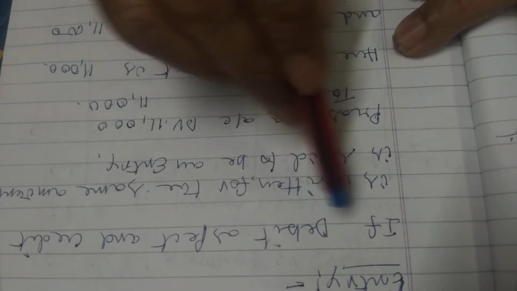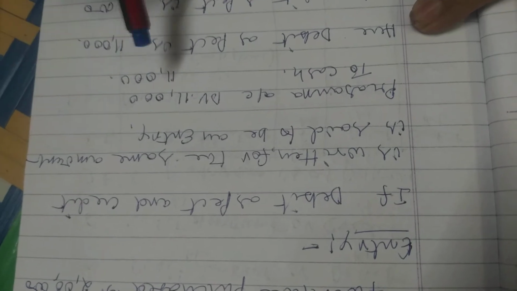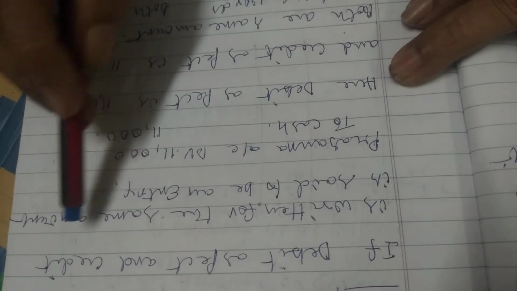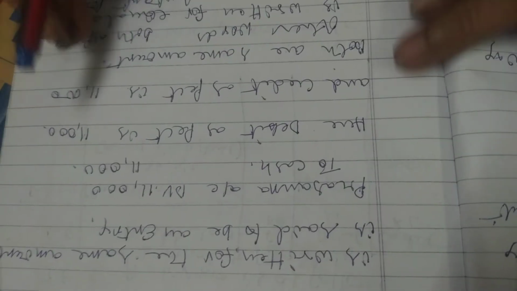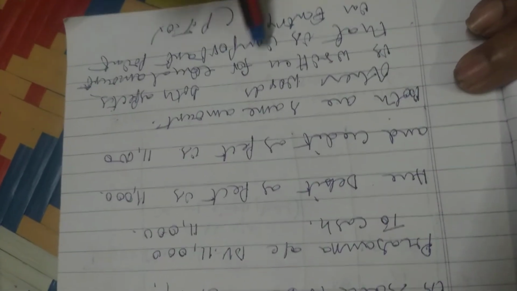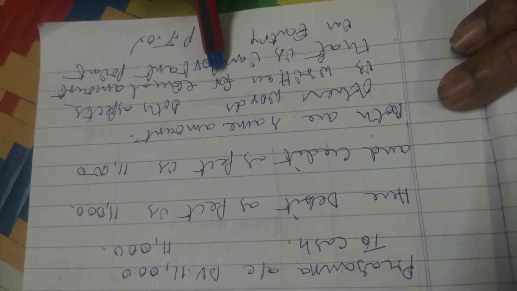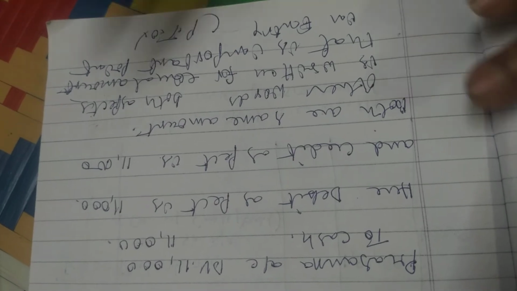So if a debit aspect of 11,000 and a credit aspect of 11,000 are written for the same amount, it is said to be an entry. Both aspects are written for an equal amount. That is the important point in an entry.